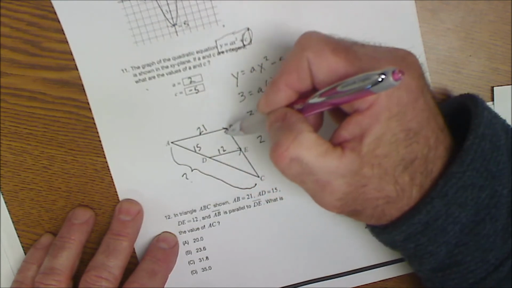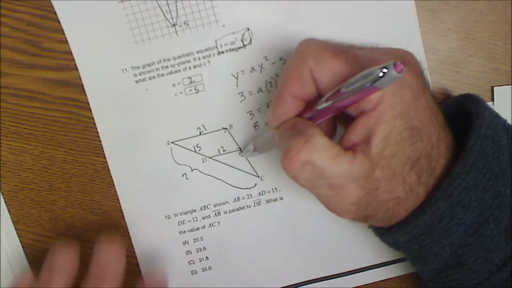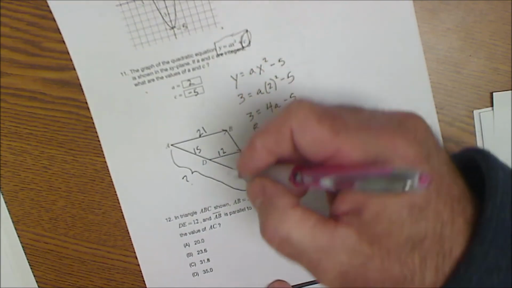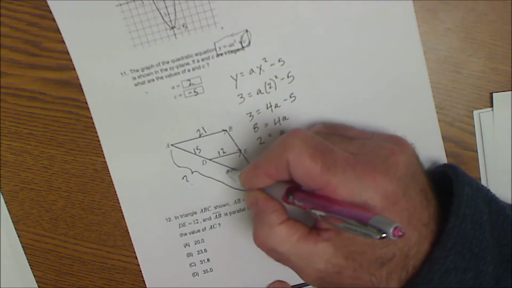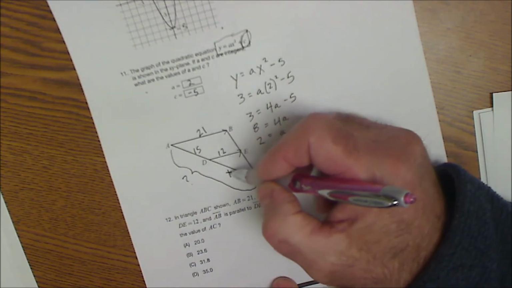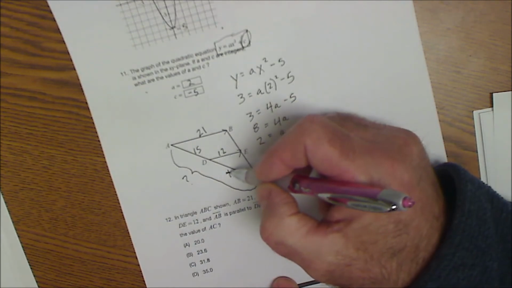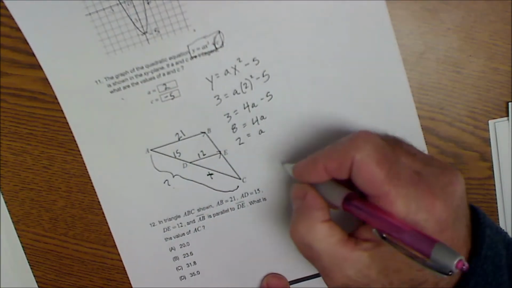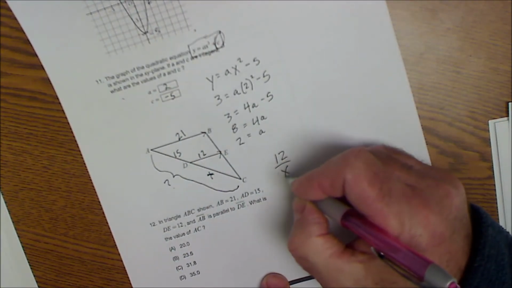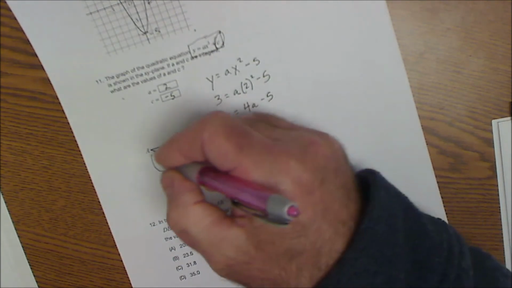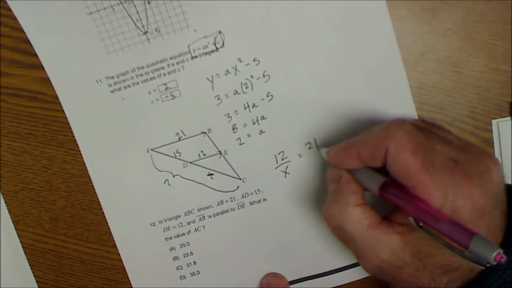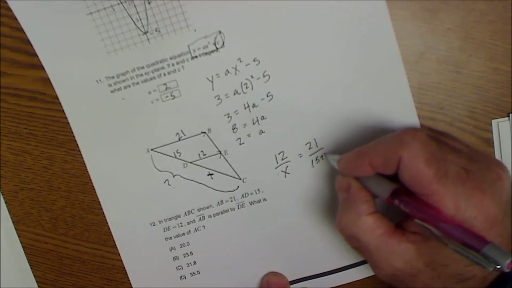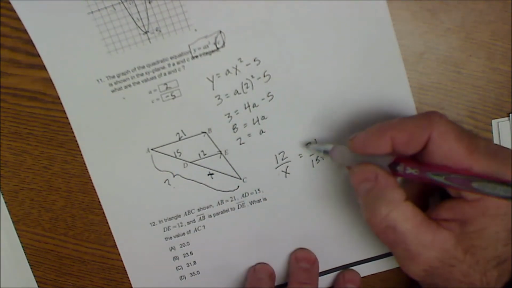These angles are congruent, these angles are congruent. So that means the proportions have to be the same. I don't know what this is, so I'm going to call it x. I know this to this is the same as this to this, right? So 12 is to x as 21 is to that long length, 15 plus x. One ratio equal to another is a proportion.